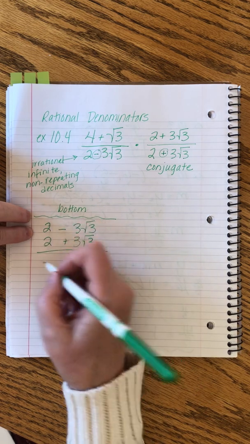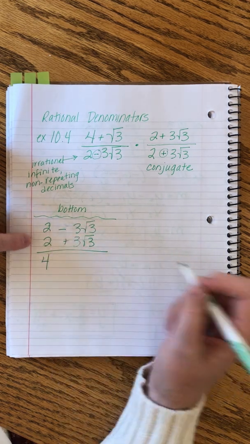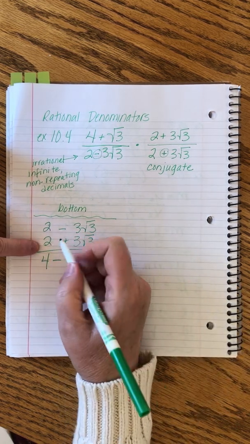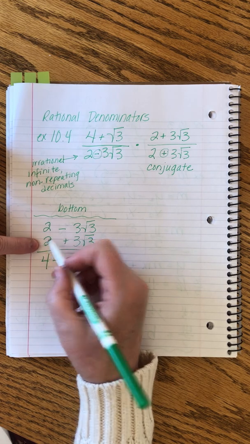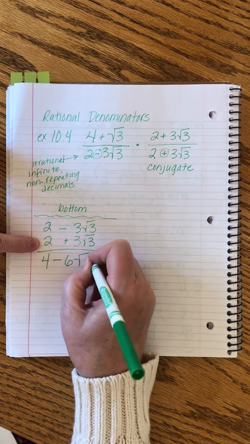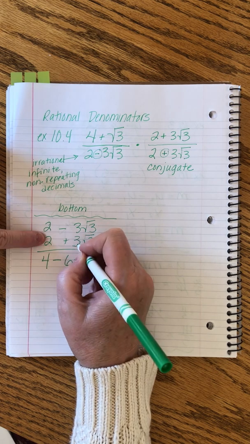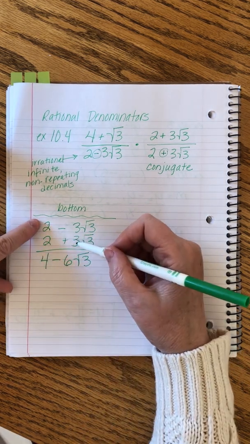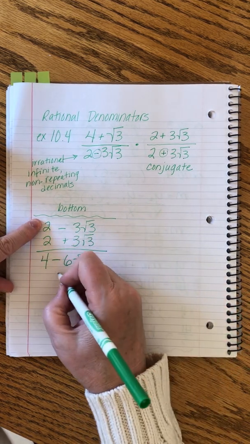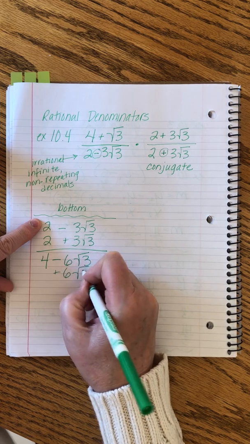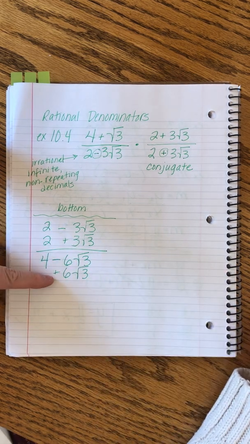Now I multiply. 2 times 2, 4. This becomes minus, remember it's pig times pig, wolf times wolf. 2 times 3 is 6, square root of 3. She's done, over to her. Now again, wolf times wolf plus 6 square root of 3. Oh, that's interesting, that's the magic.